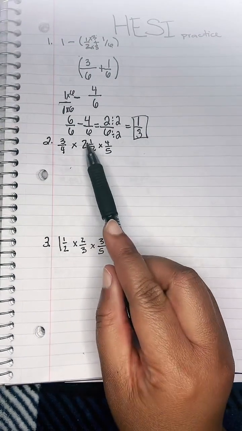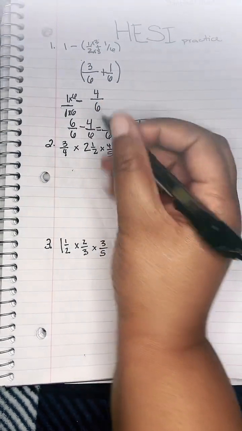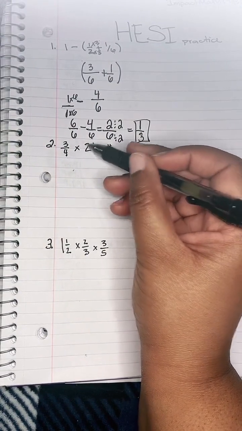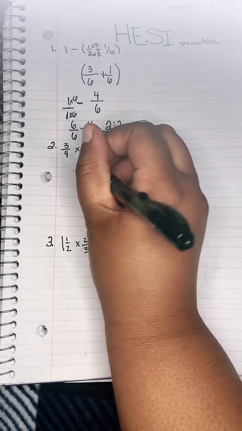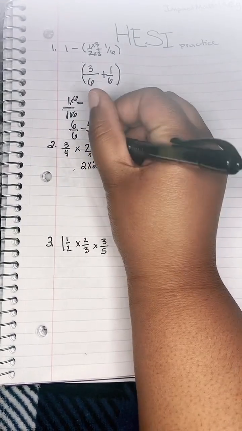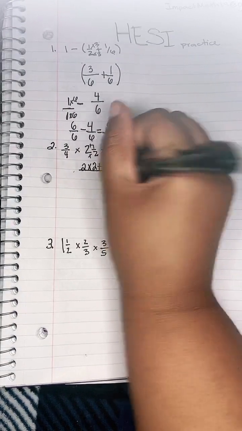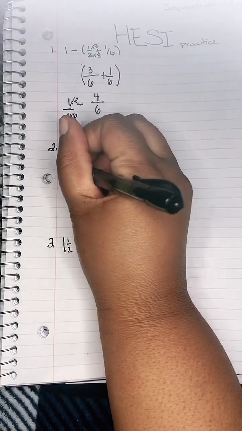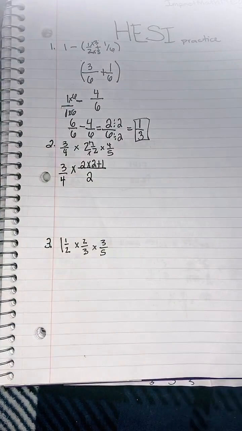Okay, so 3/4 times 2 1/2. Remember, whenever you're given a mixed number, we have to change it to an improper fraction. So we're gonna do 2 times 2 plus 1, multiply, add, and it's always over the denominator, which is 2. And we're going to times that by 3/4. Okay.